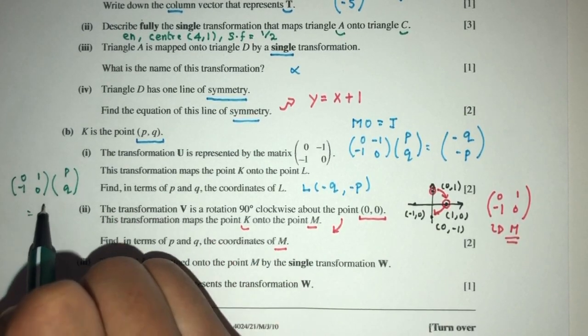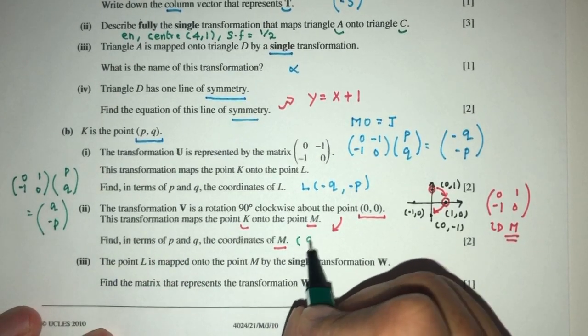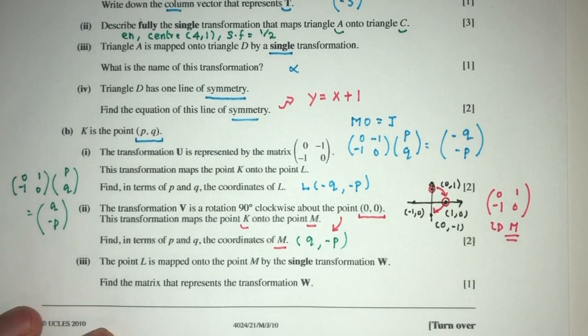Let's see what happens. That will become Q minus P. So the point M has to be Q minus P. This is one way of showing that. Now let's move on. Part 3.